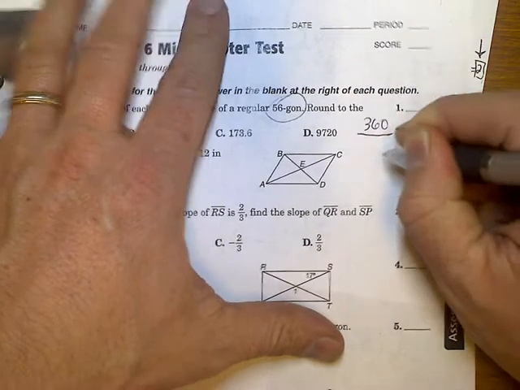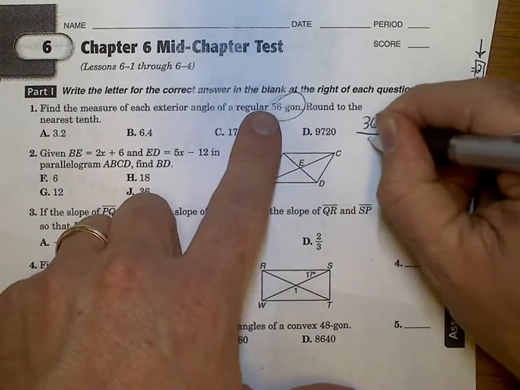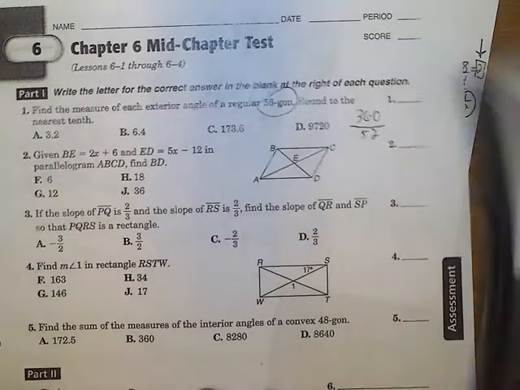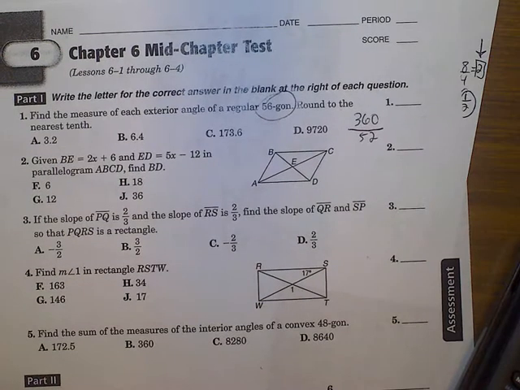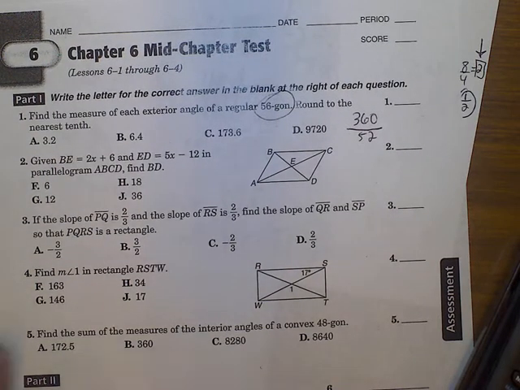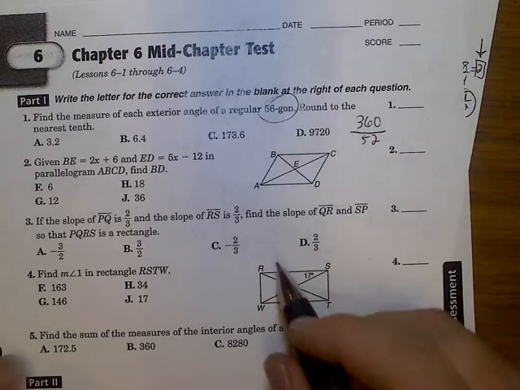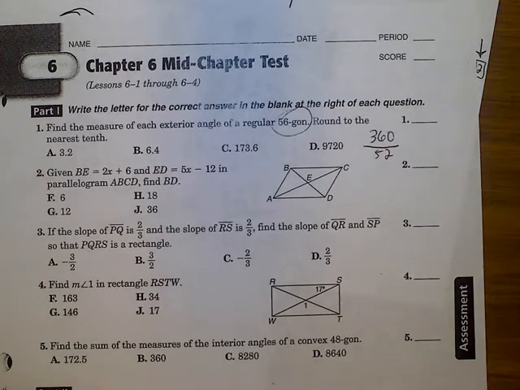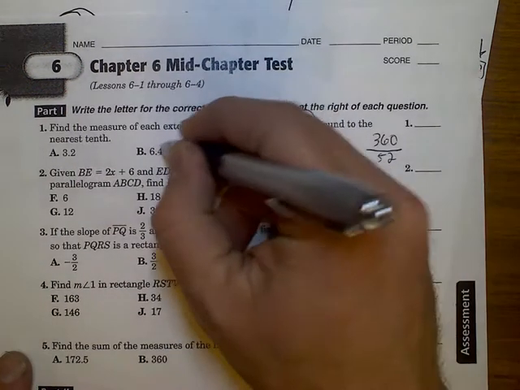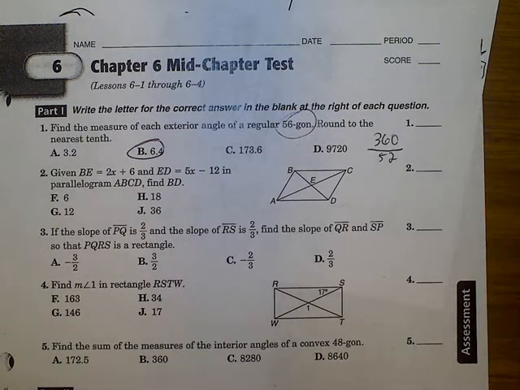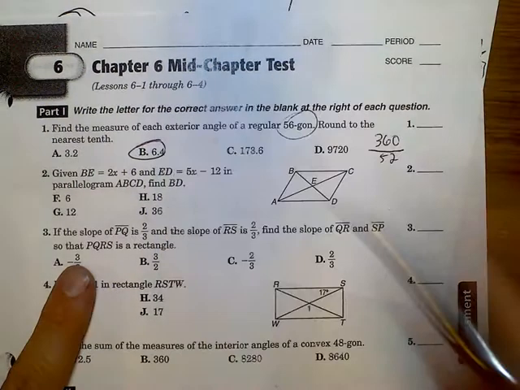So if I have 52 exterior angles, then I would have 360 divided by 52. That is 6.9, so close enough. Oh, I did 52, it's 56, no wonder. 360 divided by 56 gives me 6.4, so it's got to be B.